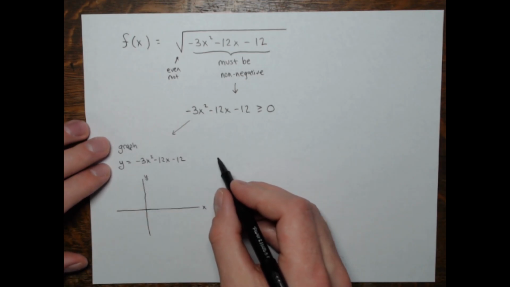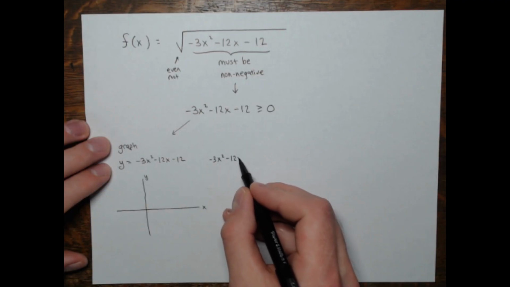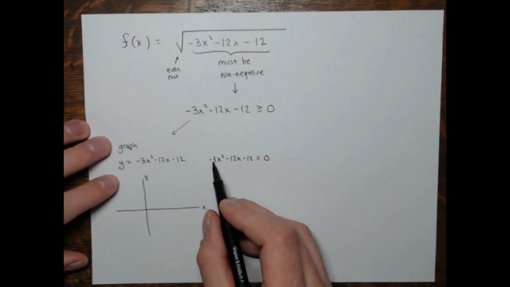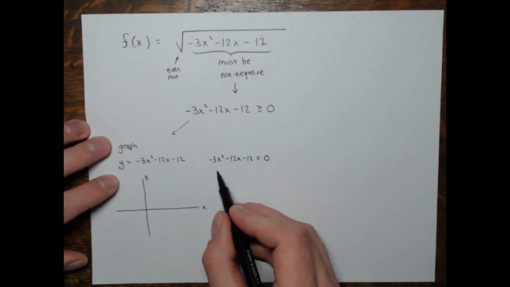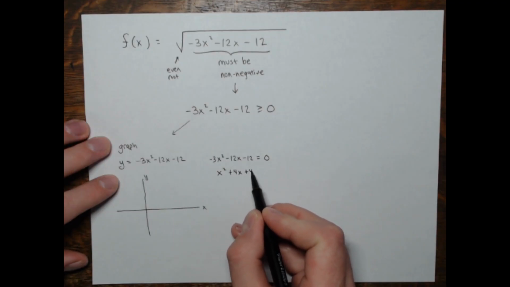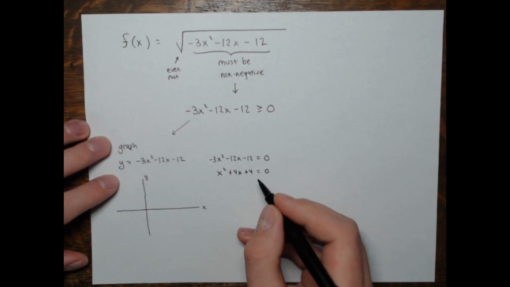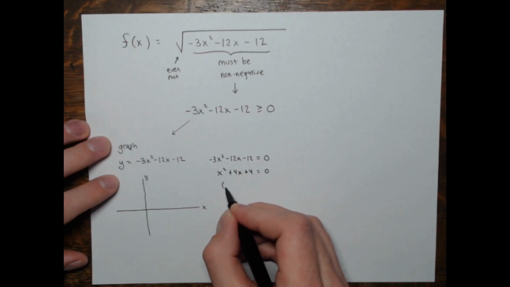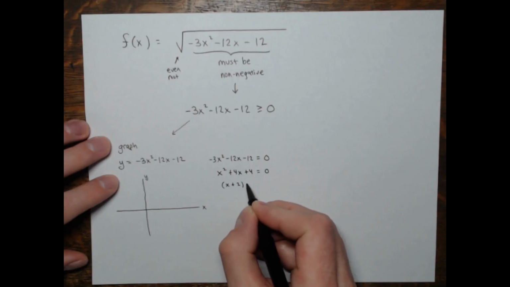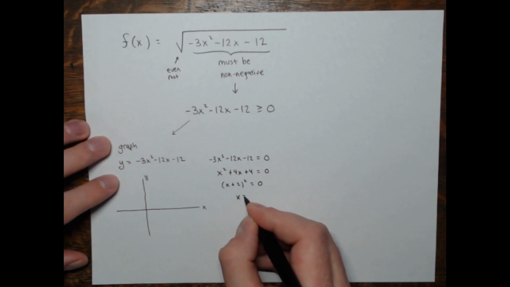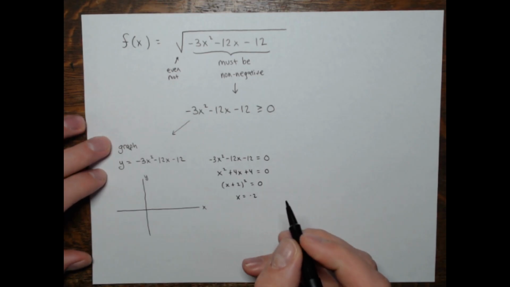So I'm going to find the x-intercepts. So where is this equal to 0 first? I'm going to divide everything by negative 3. So that's x squared plus 4x plus 4 equals 0. And then this is just x plus 2 squared. So yeah, the only solution is negative 2.